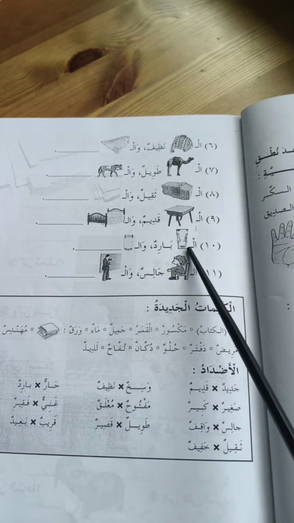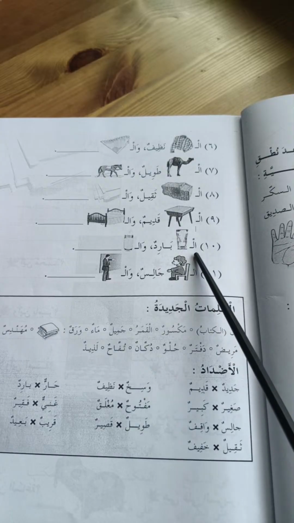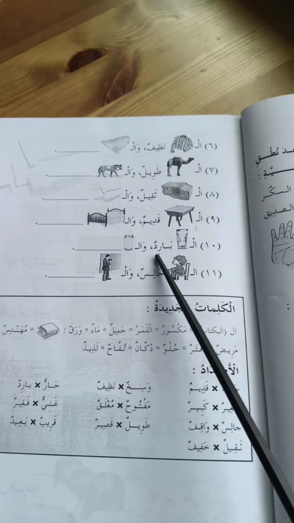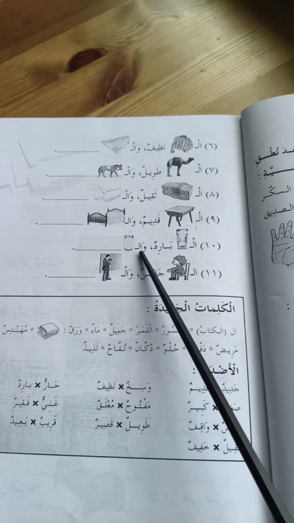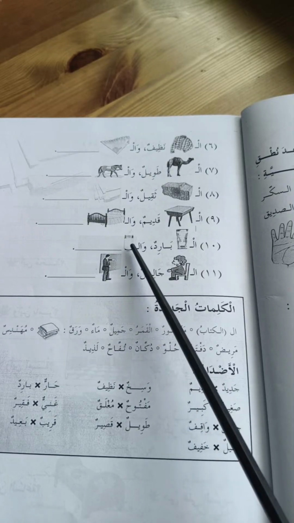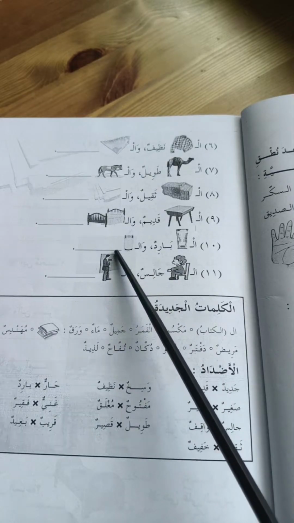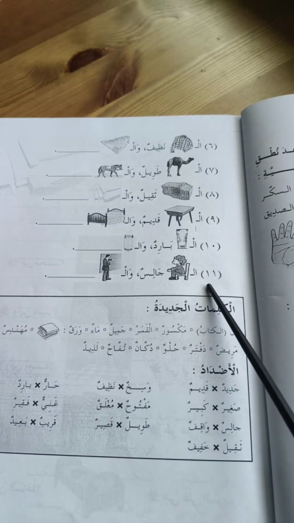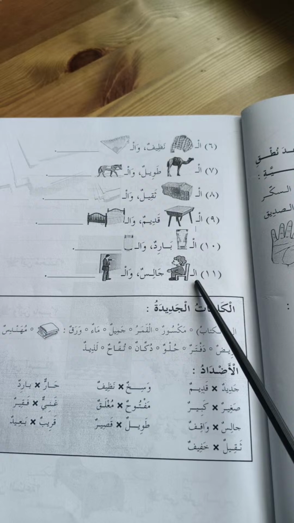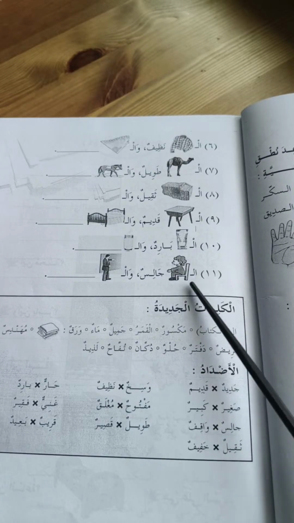What's this one here? It is water. Al-ma'u baridun. The water is cold. Wal-labanu harrun. And the milk is hot. The last one, this is a boy, or student? Anyway, we choose the boy.